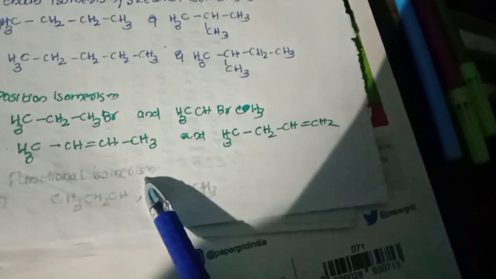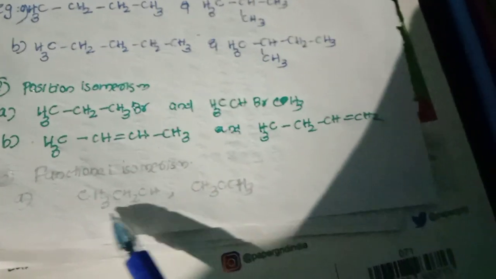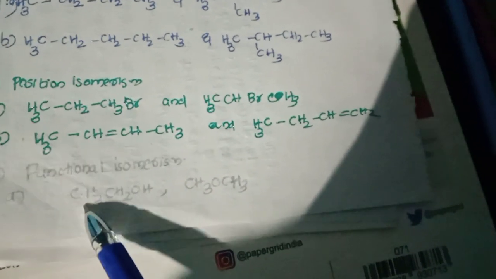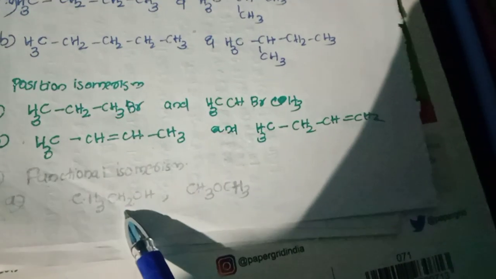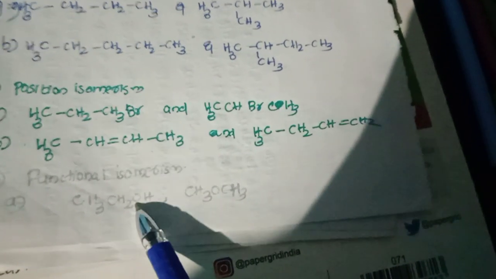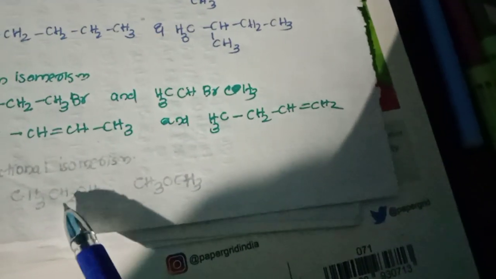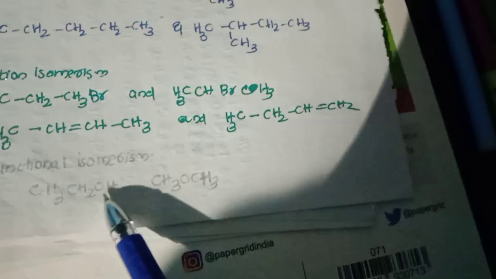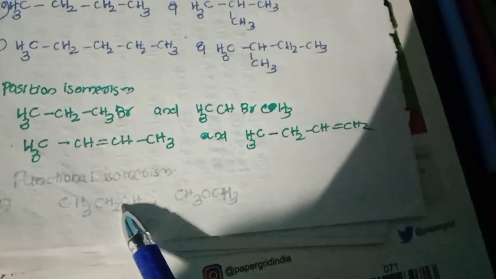Functional isomerism is due to the difference in functional group. Here, look, 2 carbons, 5 plus 1, 6 hydrogens and 1 oxygen atom.